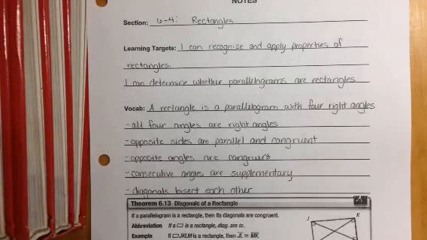Okay, today we are doing 6-4, which is about rectangles. We're going to be able to recognize and apply properties of rectangles and determine whether parallelograms are rectangles. So a rectangle is a parallelogram with 4 right angles.